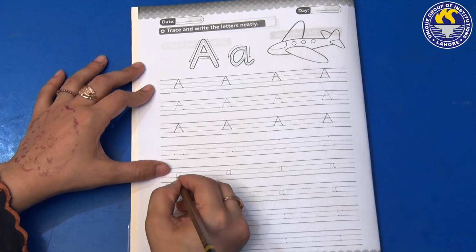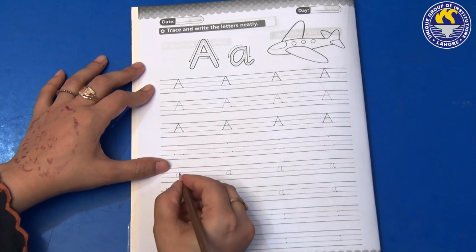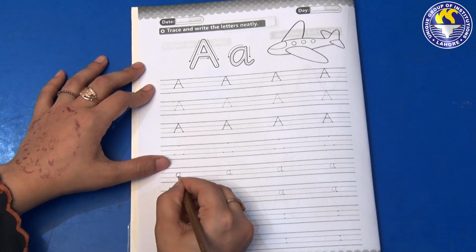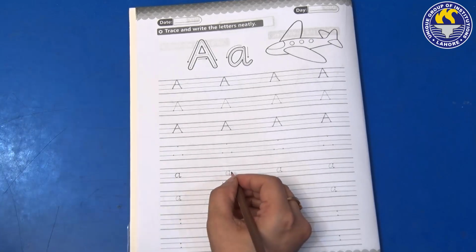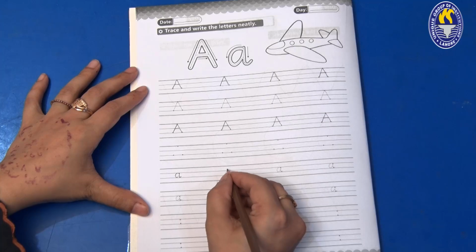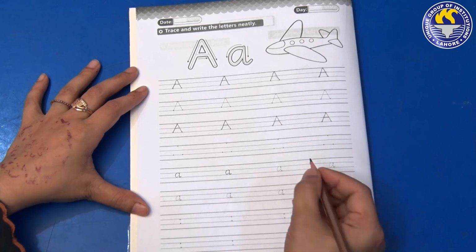And now we are going to trace the small letter A. For tracing the small letter A, we will use a semicircle, standing line, and a curve.